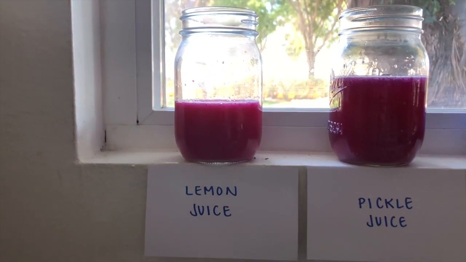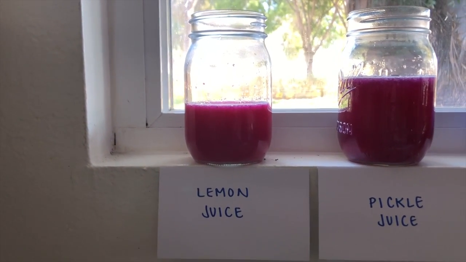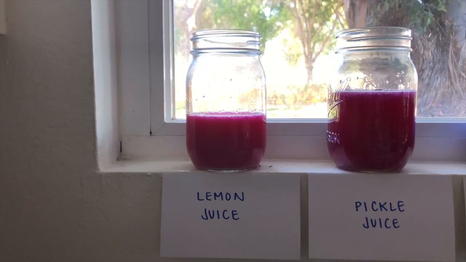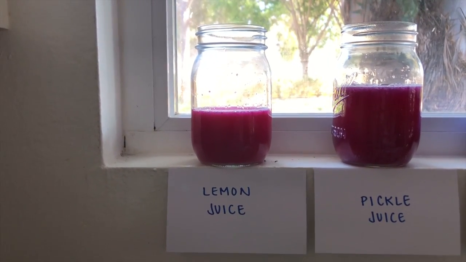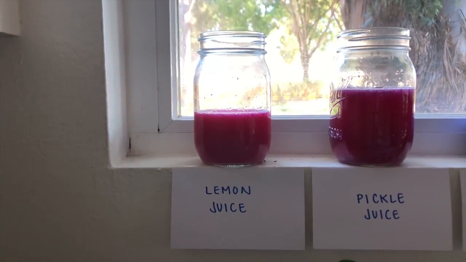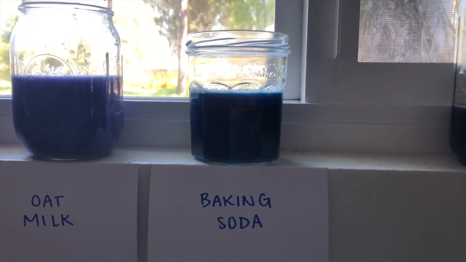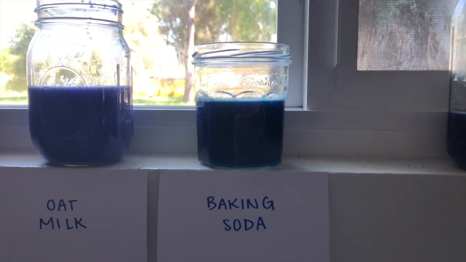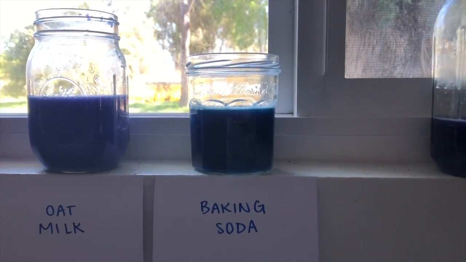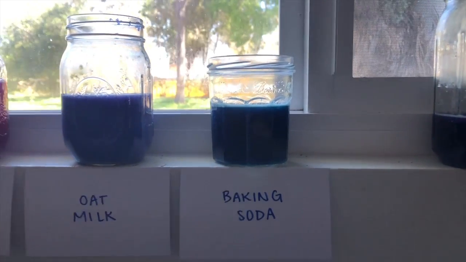And remember, this is because anthocyanins are protonated in acidic conditions, which shortens their conjugation system, meaning they are higher energy and absorb shorter wavelengths. So we end up seeing red. And the opposite is true in basic conditions, where deprotonation causes a longer conjugation system and longer wavelengths to be absorbed, so we observe blue.